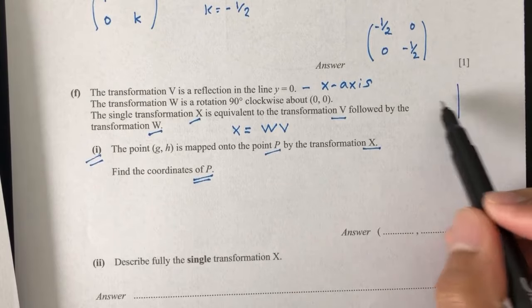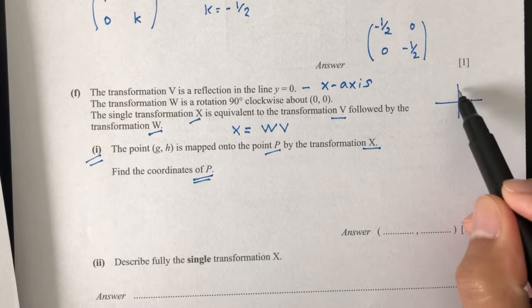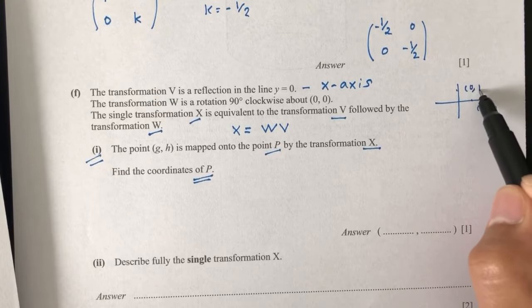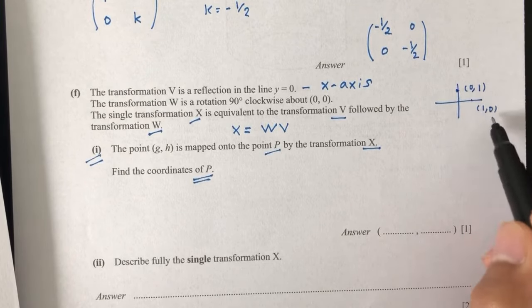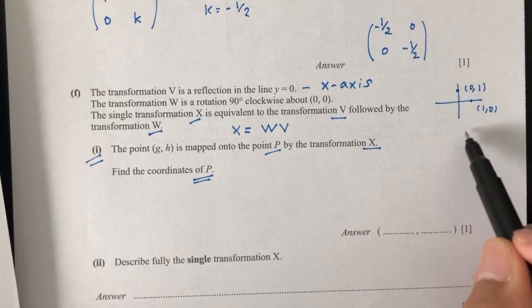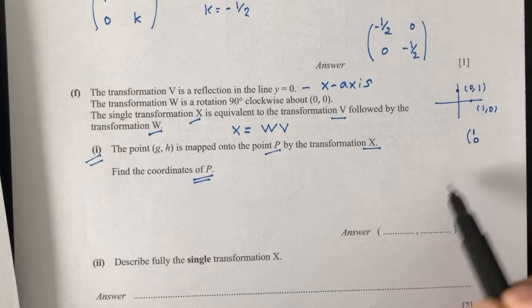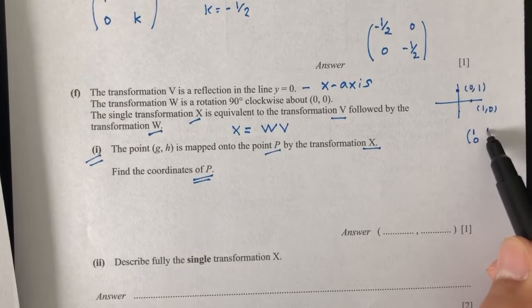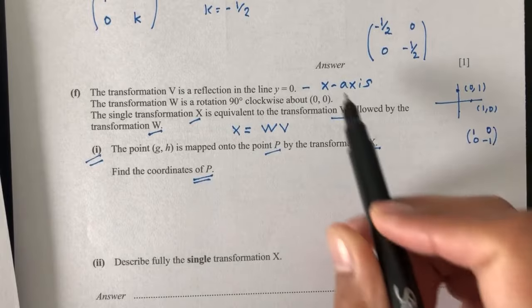We always begin with our quadrant. This is the point (1, 0) and the point (0, 1). What happens to this point when you reflect it in the x-axis? It doesn't move, so the matrix column will be 1, 0. How about this point? It becomes (0, -1). That's for the first one.